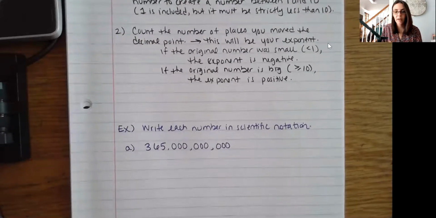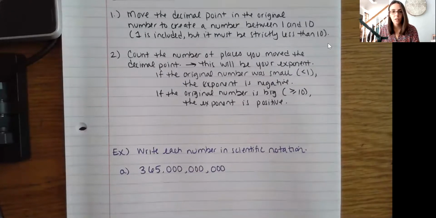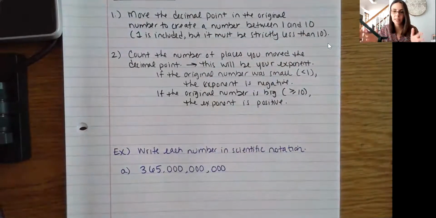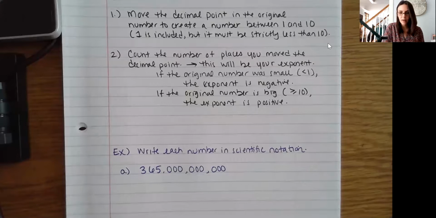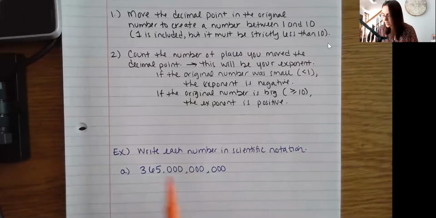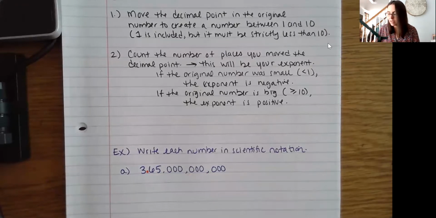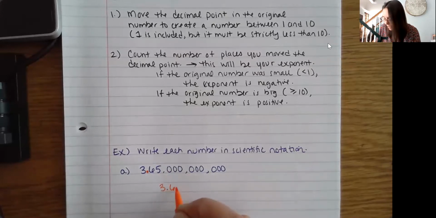So here I have 365 billion. I want to write this number in scientific notation. So the first thing I need to do is to create a number between 1 and 10. I can include 1, but it has to be strictly less than 10. So you just play around and figure out where I can put my decimal point to make it between 1 and 10. If I put it right here between the 3 and the 6, that would give me 3.65, which is between 1 and 10. So my starting number is 3.65.